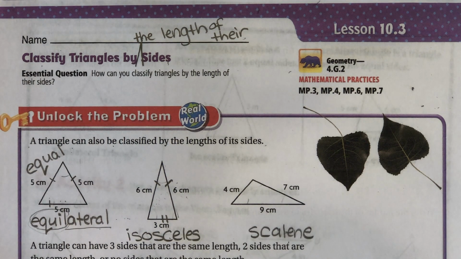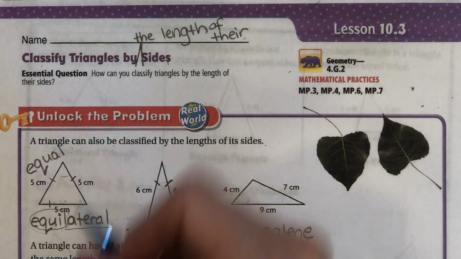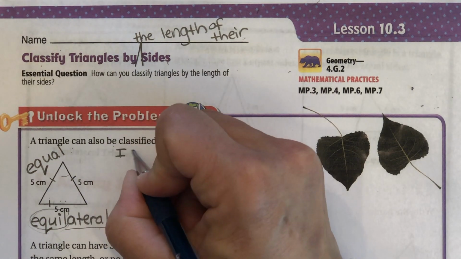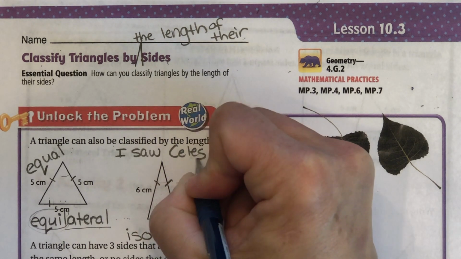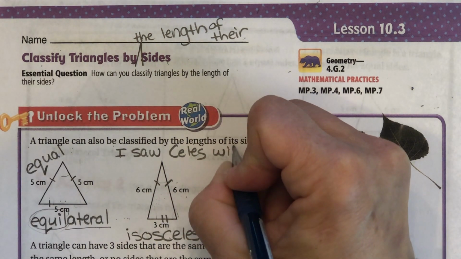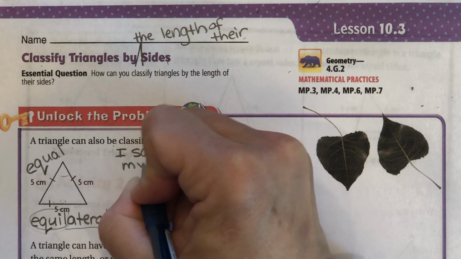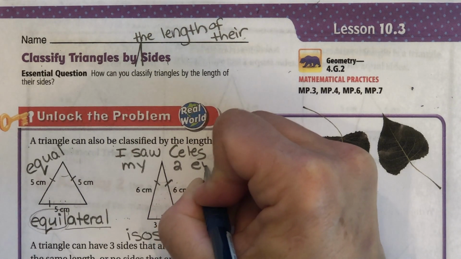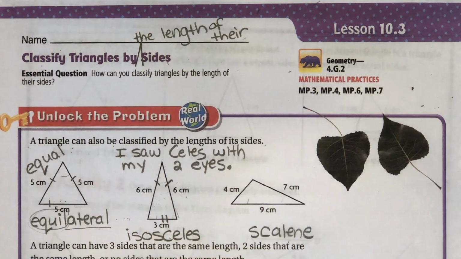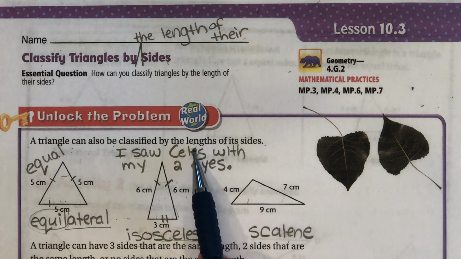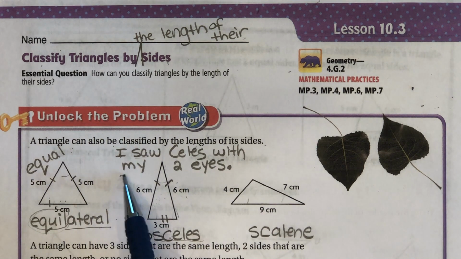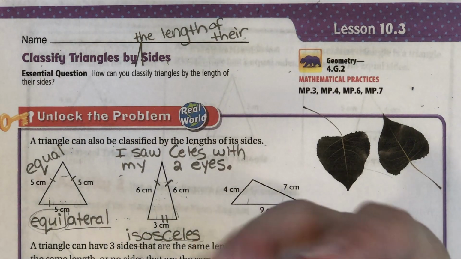And I like to remember this by a silly sentence. I saw Celise, a boy, with my 2 eyes.